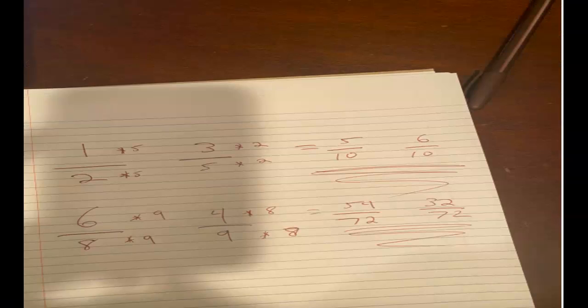In this next example, we need to figure out if these fractions are equivalent. We need to come up with common denominators to see if they are equivalent or not. So we need to come up with common denominators for the numbers 2 and 5, and then we have to come up with common denominators for 8 and 9. The least common denominator for 2 and 5 is actually 10. So we multiply 2 by 5 and 1 by 5. Whatever you do to the bottom, you have to do to the top.